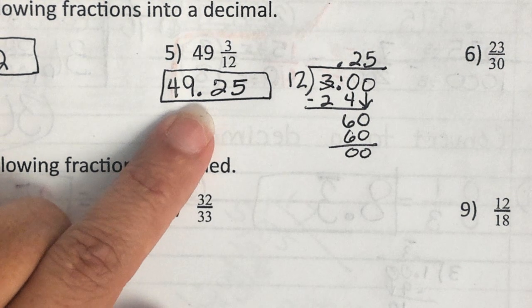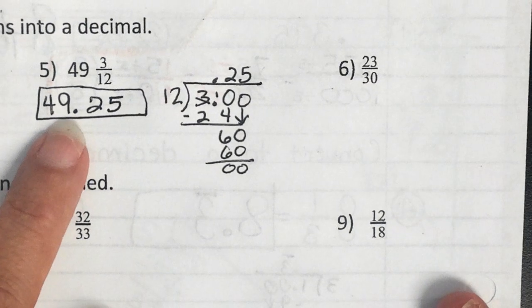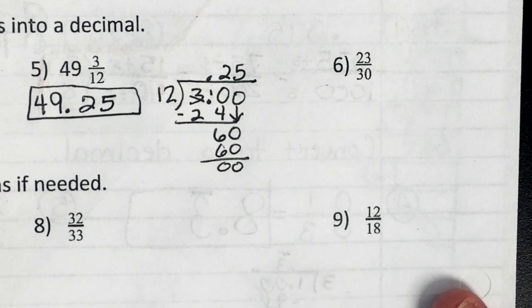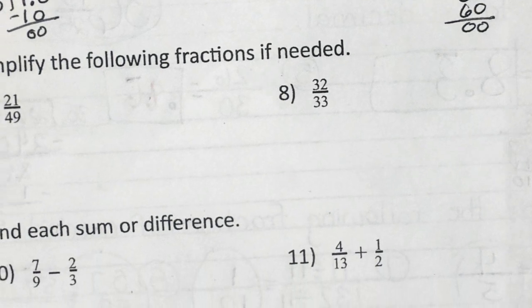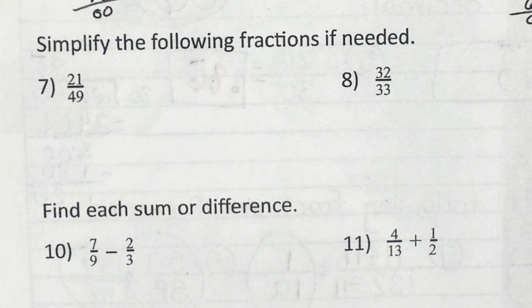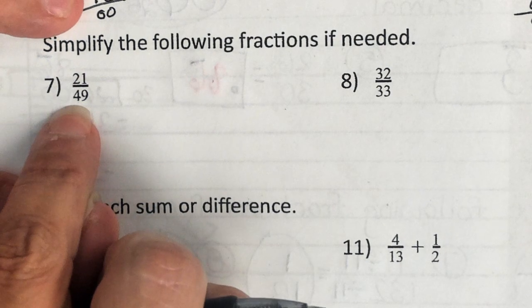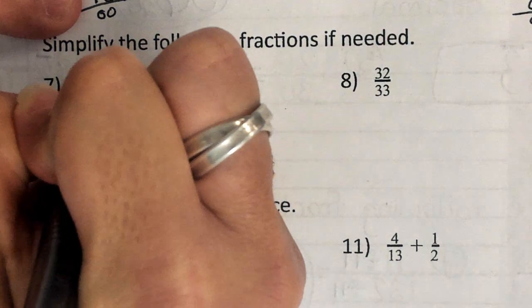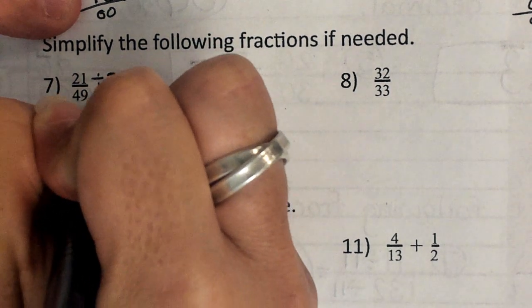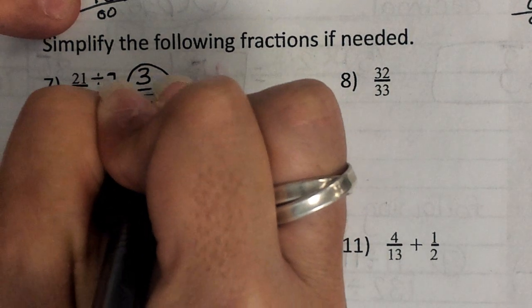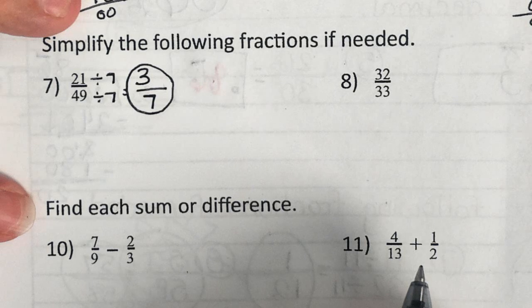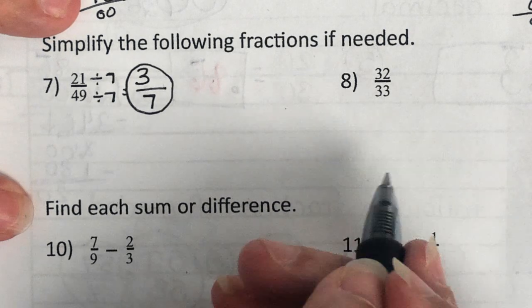Okay. So what I'm going to do is leave you with number 6. I'm going to go to 7. I love 7. What does it simplify by? 7s. Guys, if you see those two numbers, it should scream at you dividing by 7. Did you get it? Okay, that's good. I'm going to kind of leave 8 and 9.